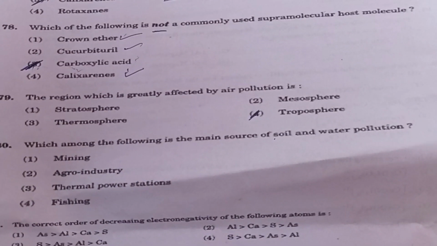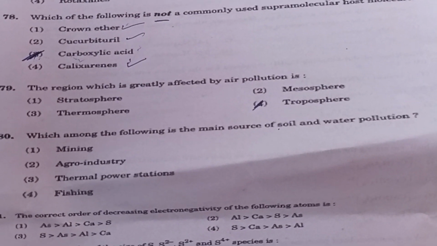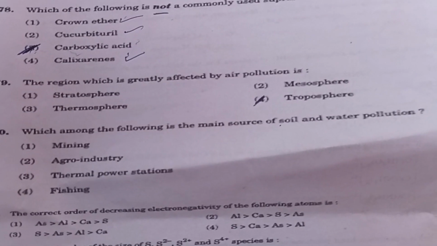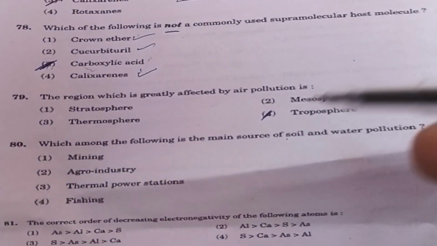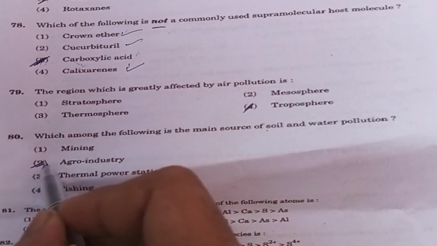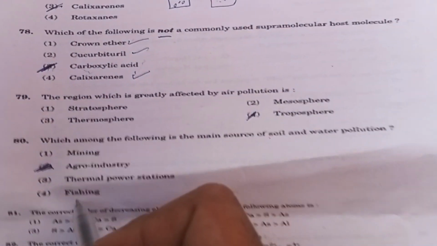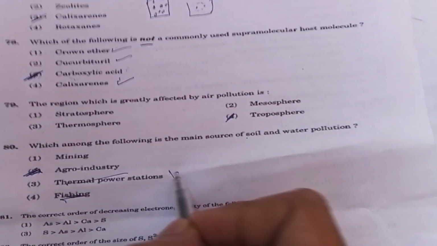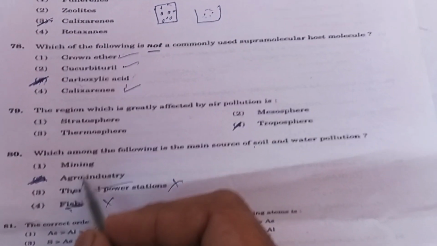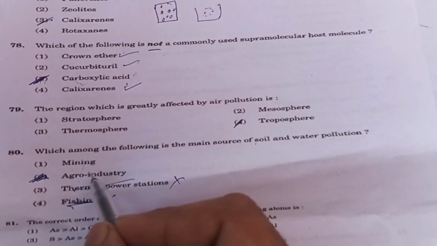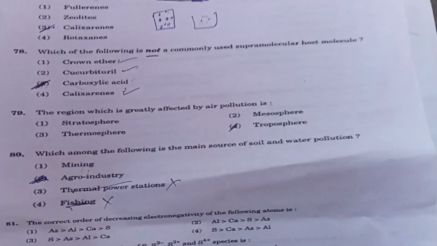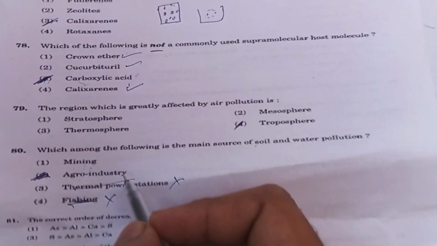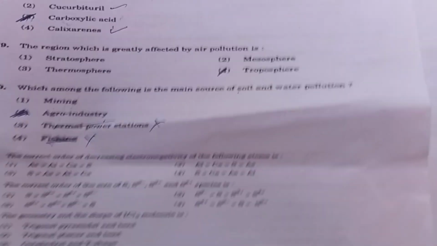And agro industries. Here agro industries are the main source, since they have fertilizers, animal waste and runoff also there. So agro waste is the main cause for soil and water pollution, so we can take agro industries. Next will be thermal power stations and fishing. Fishing is not for soil pollution, and thermal power stations are not either. You can explore both, but the difference will be between mining and agro industries. Mining may also cause air pollution and some other pollutions, but agro industries are the main cause for soil and water pollution.